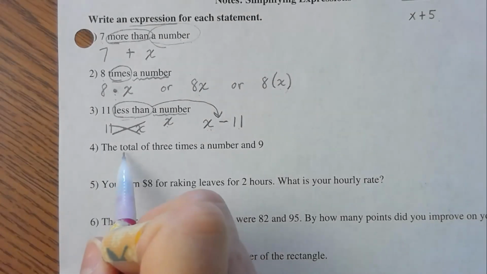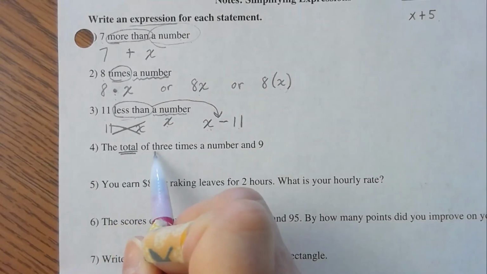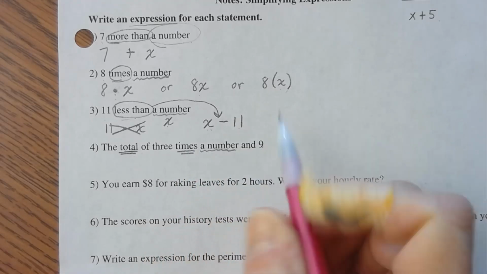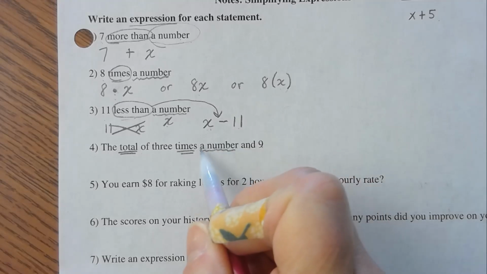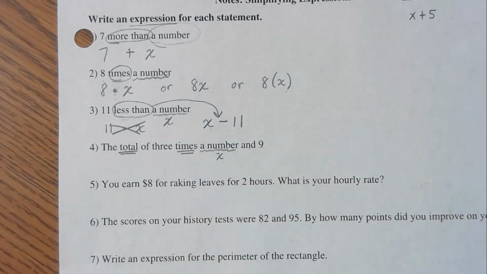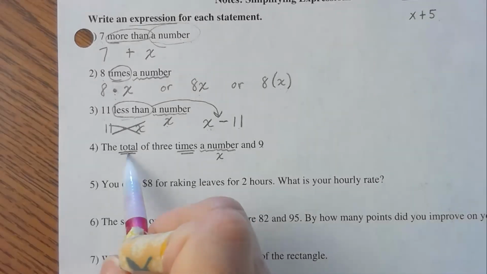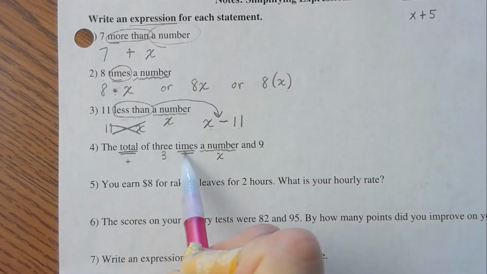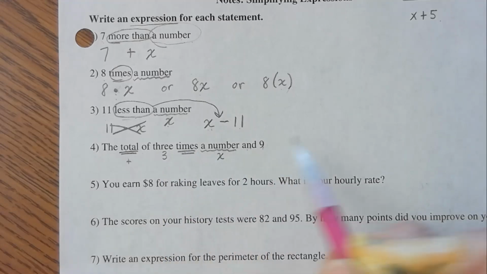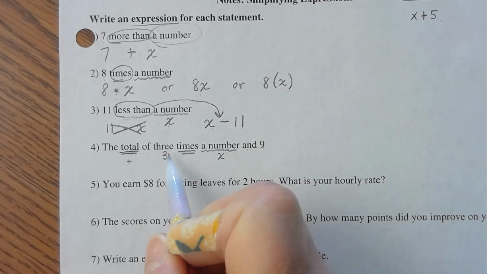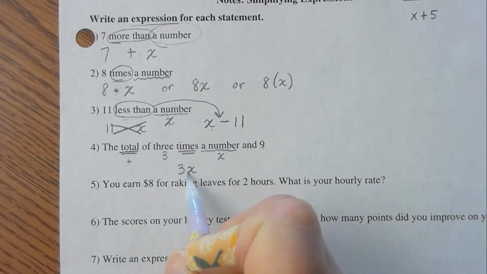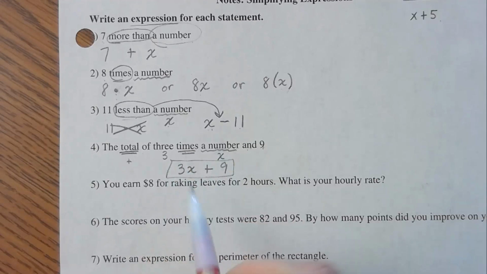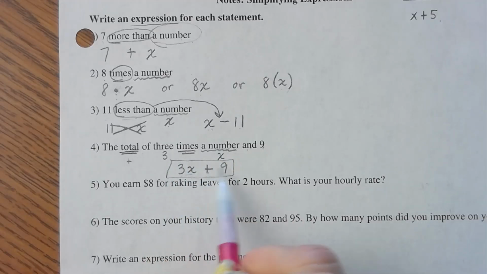Next one, the total of 3 times a number and 9. So remember, I don't know this number, so I'm going to use x to represent the number I don't know. Total means add 3 times a number and 9. So total means I'm going to add 3 times a number and 9. So this is the total of 3 times a number and 9.